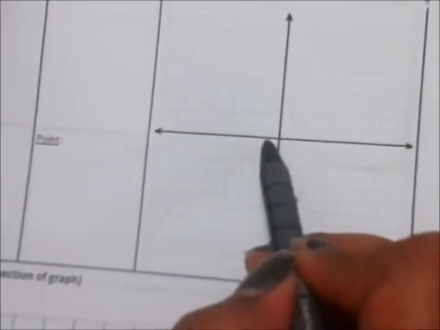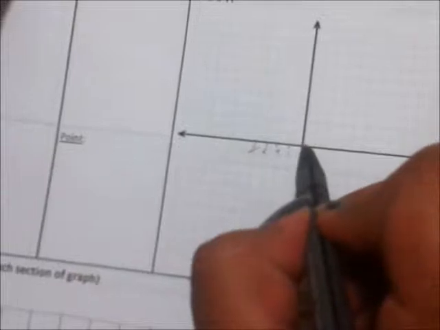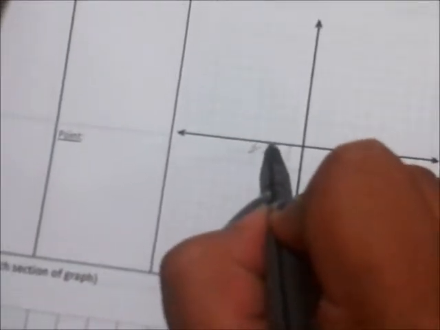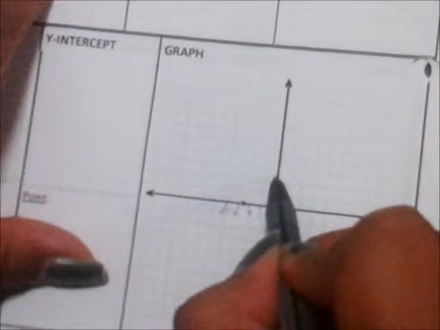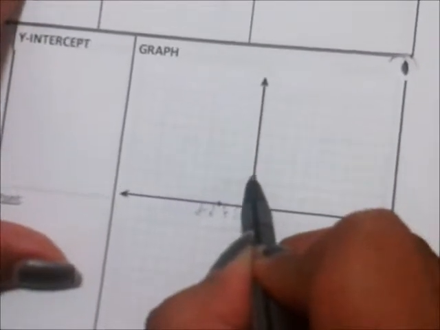Since this graph is kind of small, I'm going to count by 2s: 2, 4, 6, 8, and so on, going this way and that way, and up and down. Since it's negative x equals 5, for negative x it'll be negative 5 on this side. And once we cover the x, y equals 5, so we'll be going 5 up here.